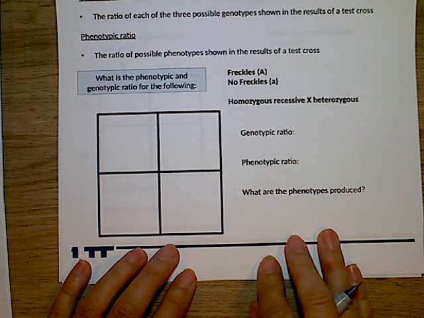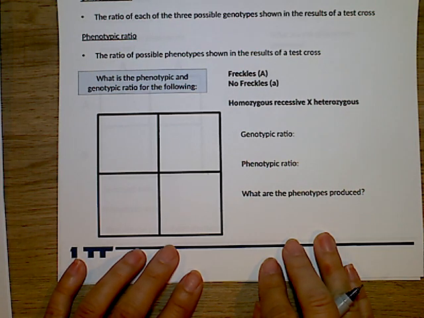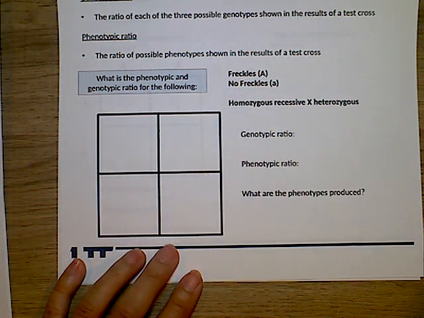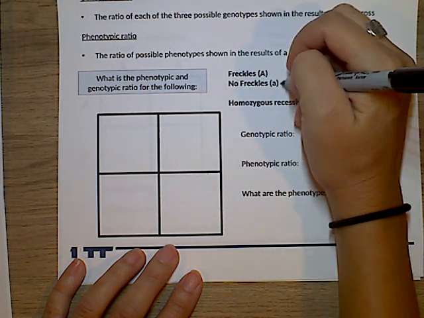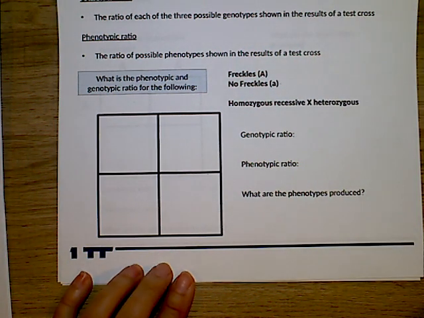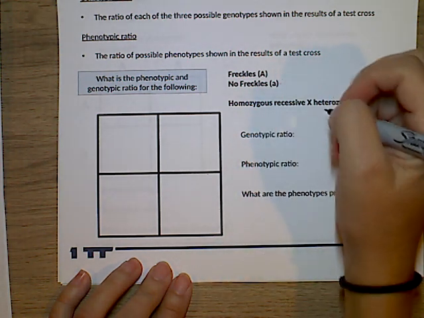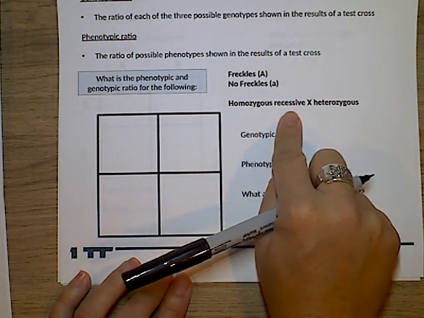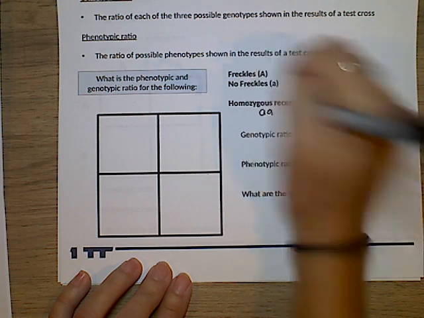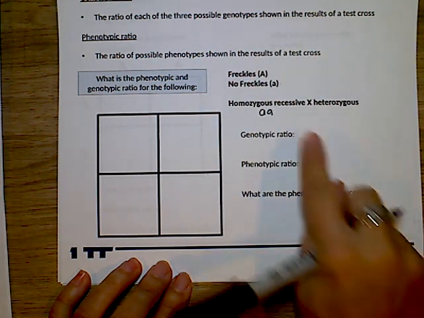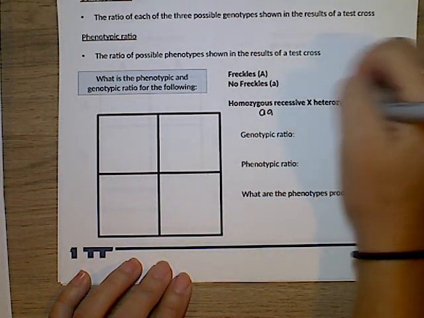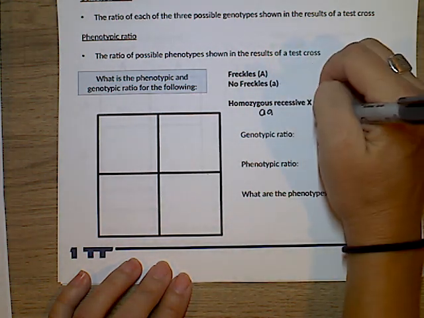So here's an example down here. What is the phenotypic and genotypic ratio for the following? The gene we're looking at is the presence or absence of freckles. So having freckles is dominant, it's a big A. And not having freckles is recessive, it's a little a. So it wants us to do a test cross of homozygous recessive. Homo means they're going to be the same. Recessive means they're going to be the little a, times heterozygous. Hetero means different, so getting 1 of each allele.